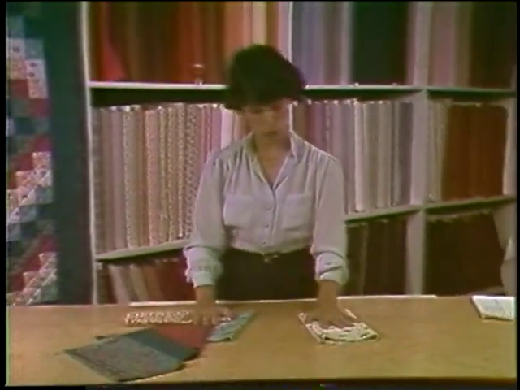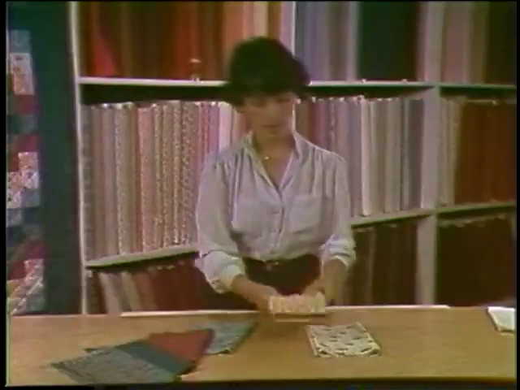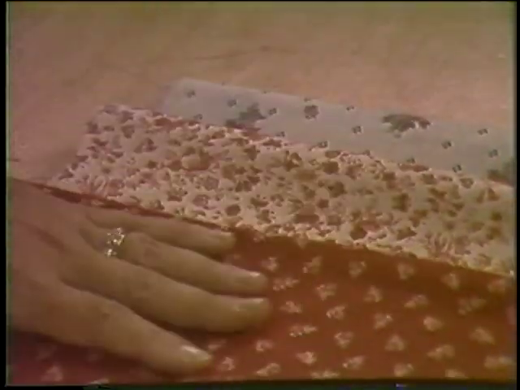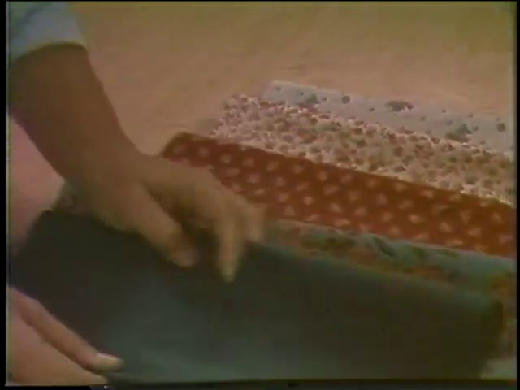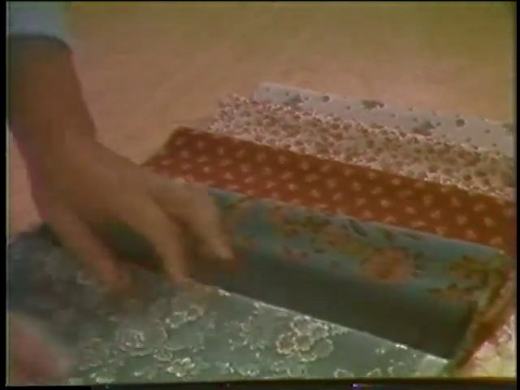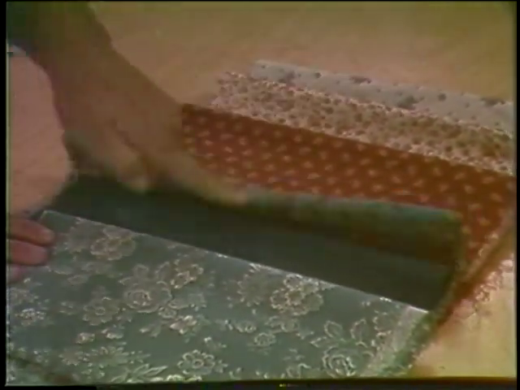We'll start with the lightest one, and then the next, and this is red, so we'll use a medium red for the third one. And then we'll make the transition from red to blue with this. This is a beautiful fabric, isn't it? And a dark blue this way.